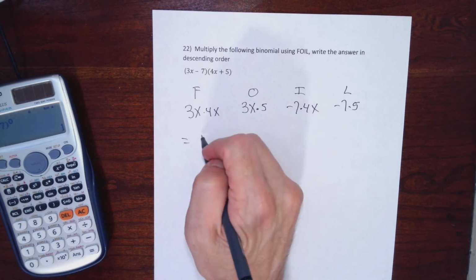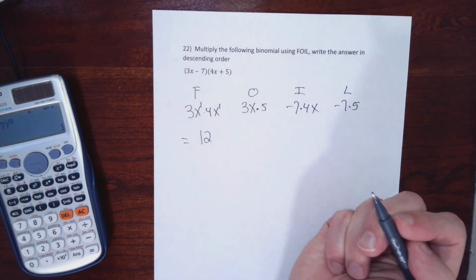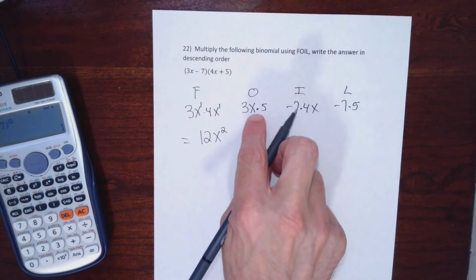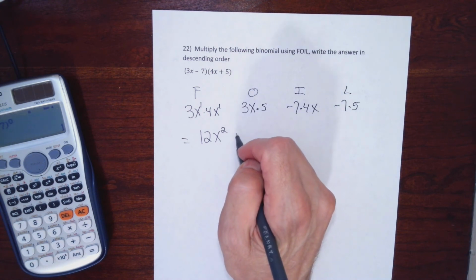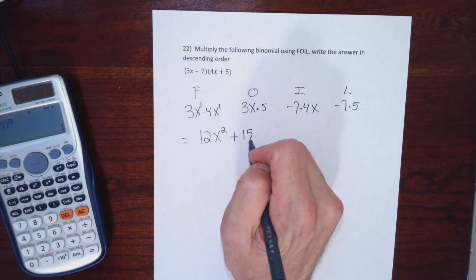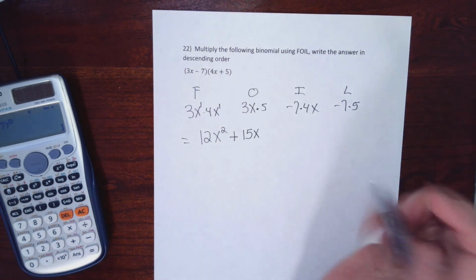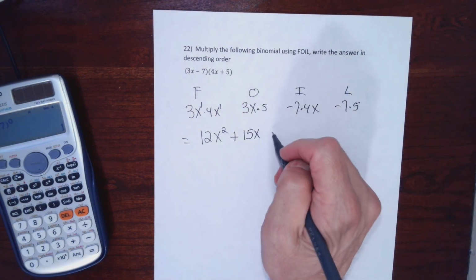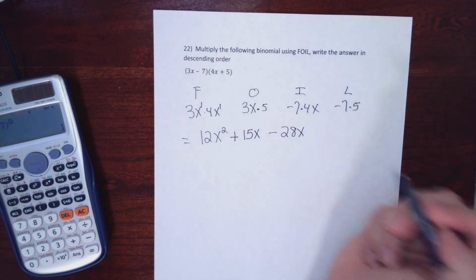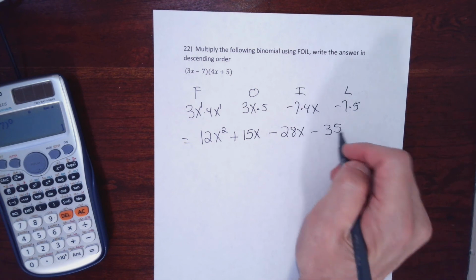So my first, I multiply the 3 and the 4 and get 12. I multiply the x and the x by adding the implied exponents of 1s and get an x squared. The outers, I multiply the 3 and 5 and get a positive 15. I write the plus sign down, followed by the 15. I need the x, but the x doesn't change for that multiplication. For the inners, I multiply the negative 7 and positive 4 and get negative 28. I keep the x. For the last, negative 7 times positive 5 is negative 35.